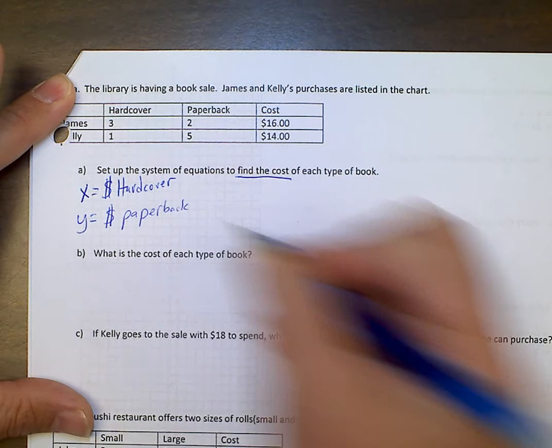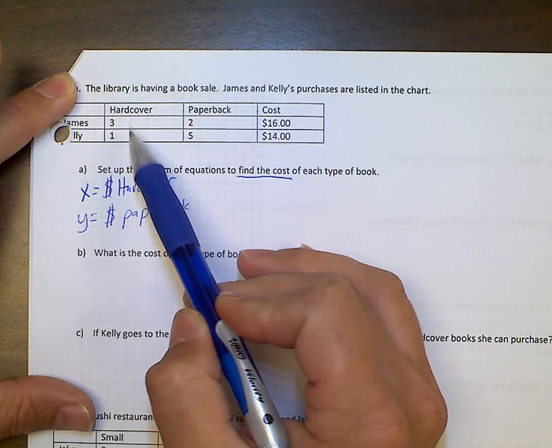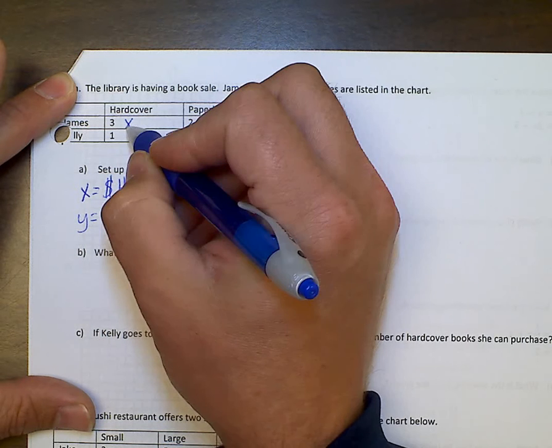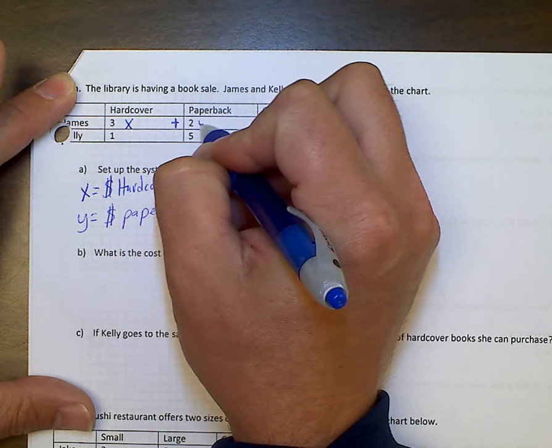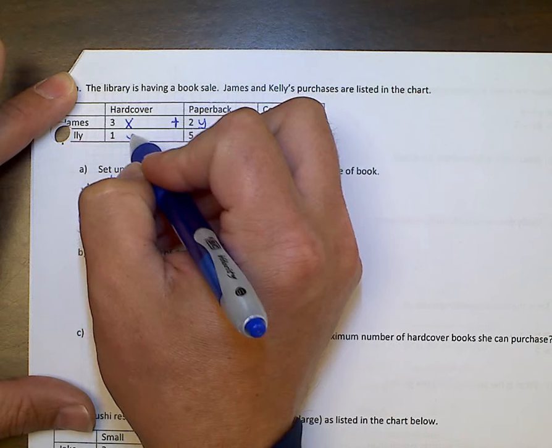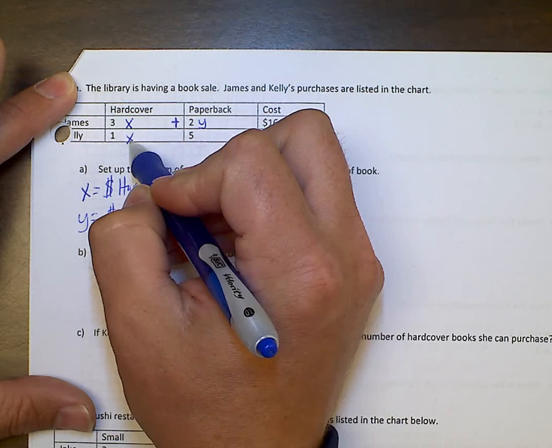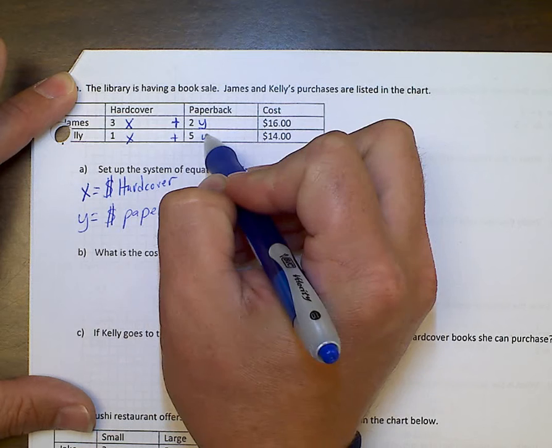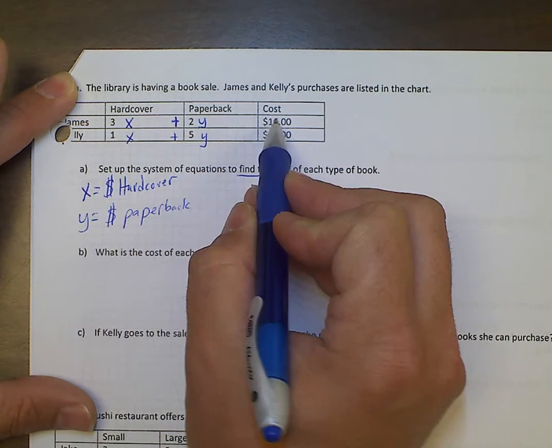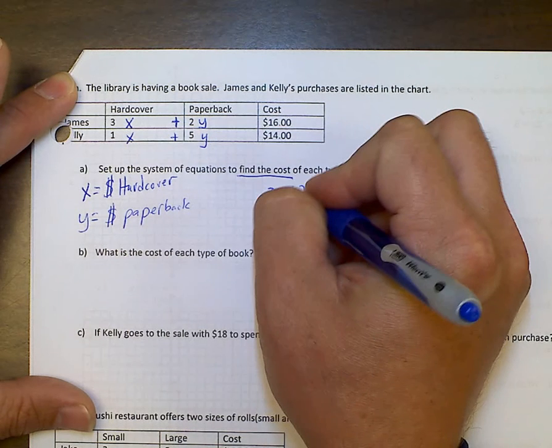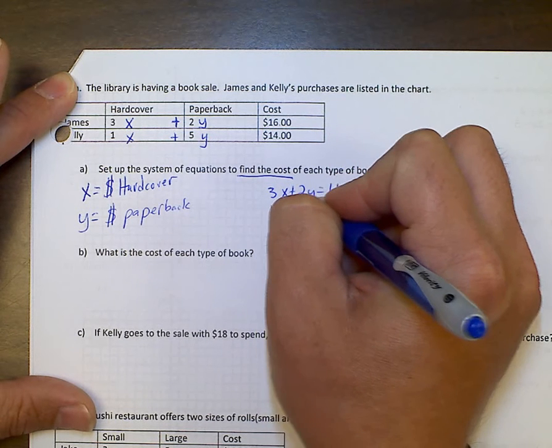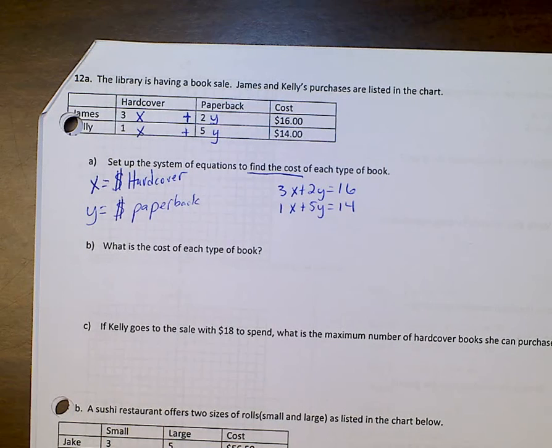Okay, so I know if I bought 3 hardcover books, that I don't know what the cost is, so I can write that right in the table. 3x, don't know the cost, plus 2y, the cost of each paperback, it's going to equal $16. And same thing, Kelly bought 1 that we don't know the cost, plus 5 paperbacks at the cost of y. Okay, so my system of equations, when I have this table, goes straight across like that. So it's 3x plus 2y equals 16. And 1x plus 5y equals 14.